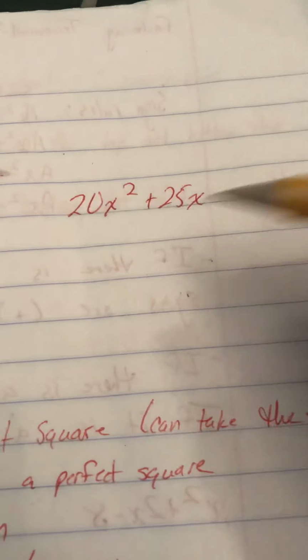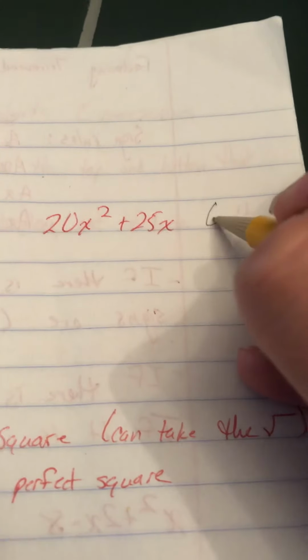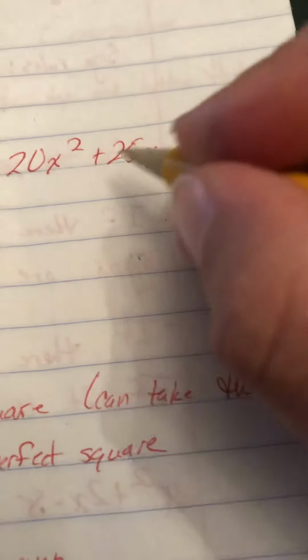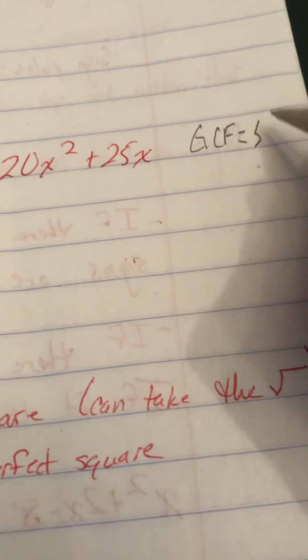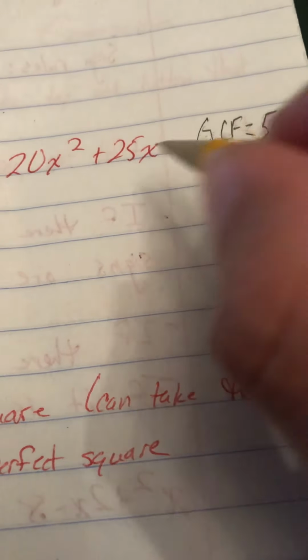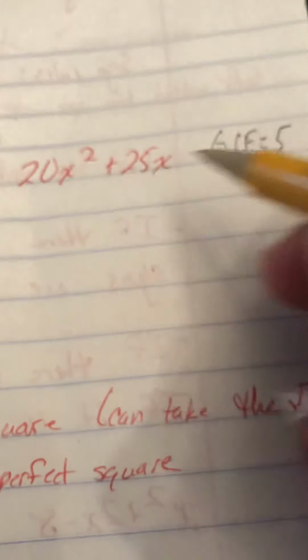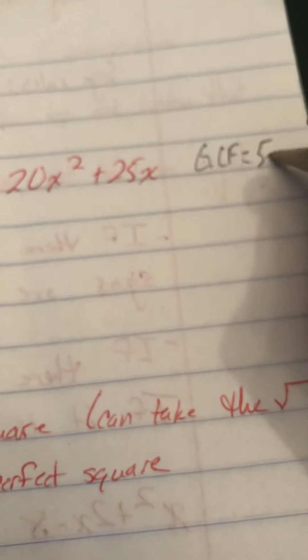This next one, another GCF problem. This one's easier, I think. Any numbers that end in 0 or 5 obviously have the GCF of 5 or 10. This one ends in a 5, so the GCF has to be 5. X squared and x, you're going to take the smaller one, which is just your plain old x.